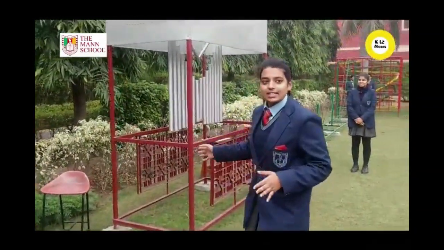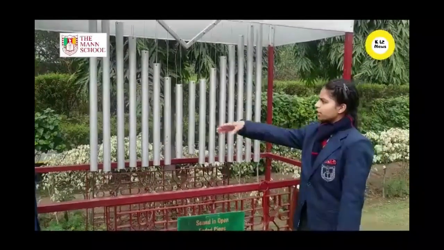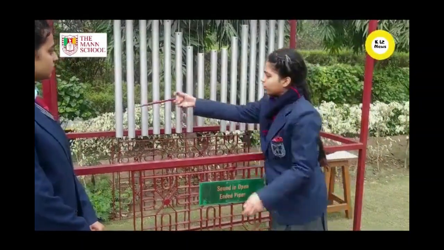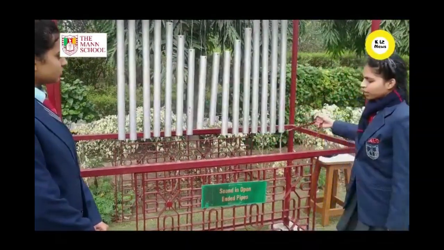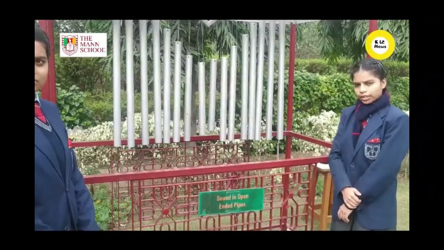Now we will be explaining our next exhibit, that is production of sound. My friend will be explaining this. Good morning. As you see, these pipes have differences in their length. Due to these differences, they produce different sounds. As you can hear, this happens because length and frequency are inversely proportional to each other. Thank you.